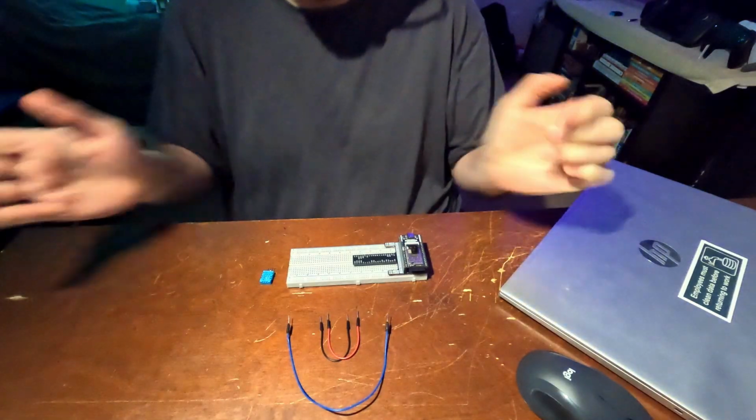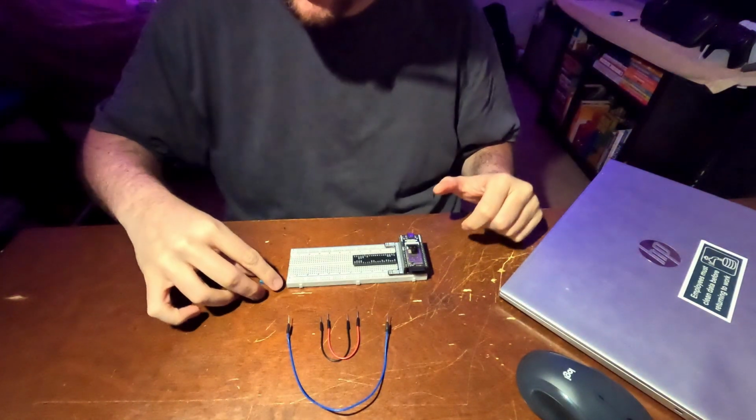But why would I care, Jared? So why care? This device uses the same technology. So by learning how to program and interface with this thing, you can interface with this. All right, we're ready for our first project.